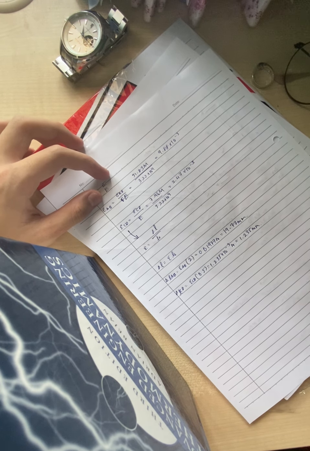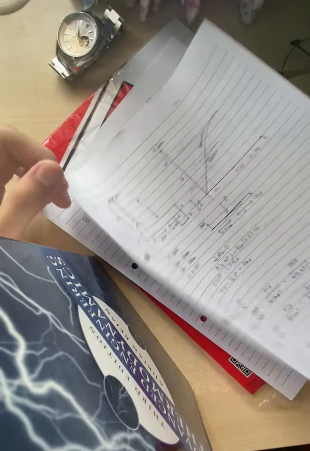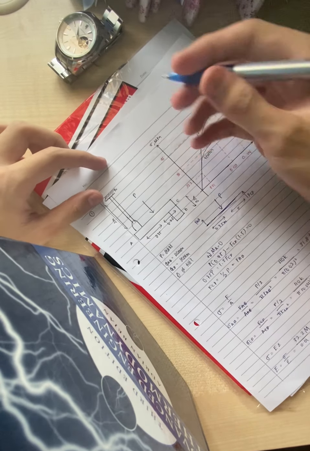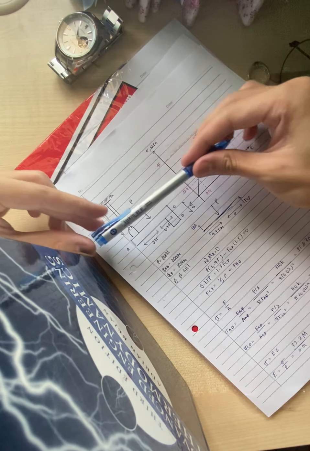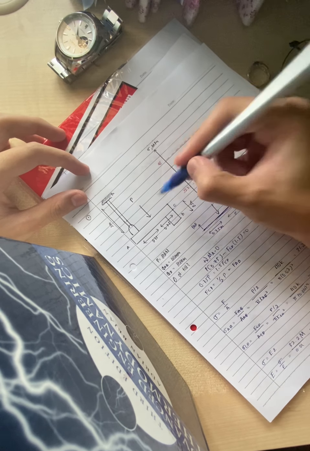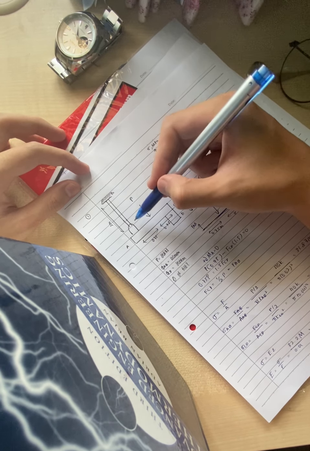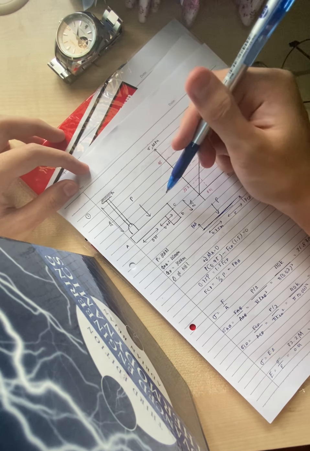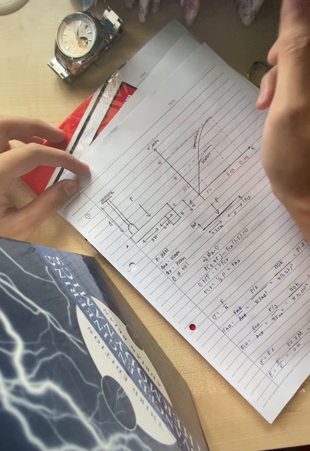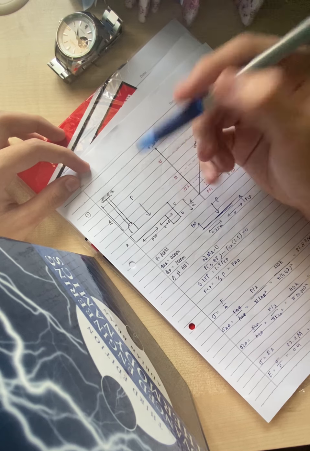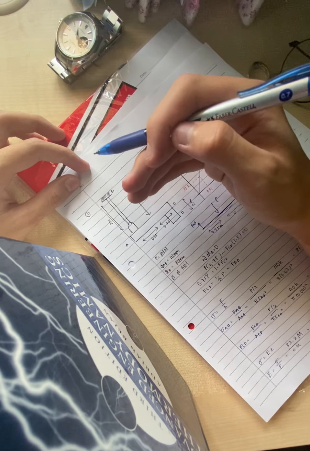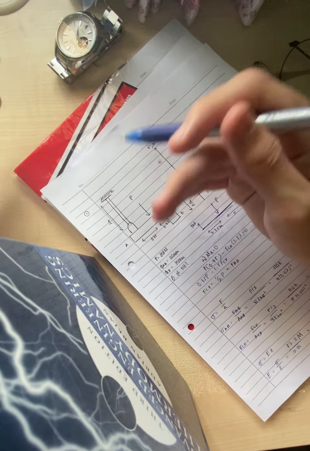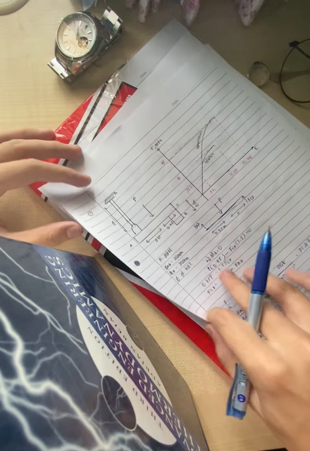We need to understand what happens in this diagram just now. At first you need to understand that this beam is being pushed downwards. When it is being pushed downwards, AB will extend, or be in tension, and CD will be in compression. Am I correct? So CD will go lower down, and AB will extend. It will be longer, and CD will be shorter.